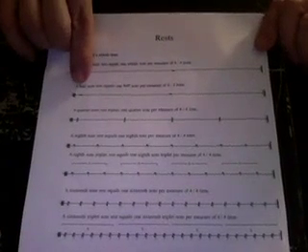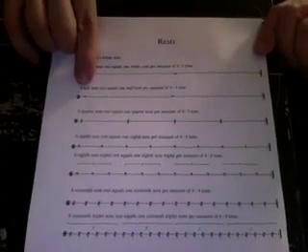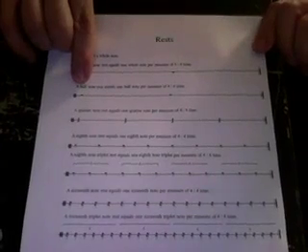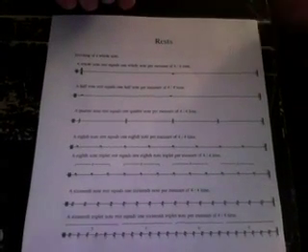The half note rest sits on top of the line and is 2 beats long. So if you see a half note rest in 4/4 time, you have to rest for 2 beats.